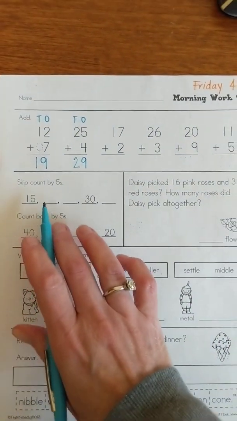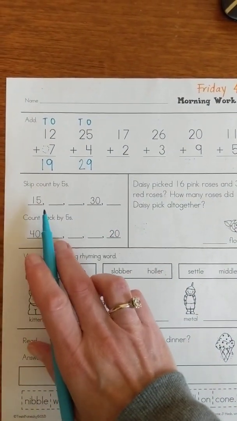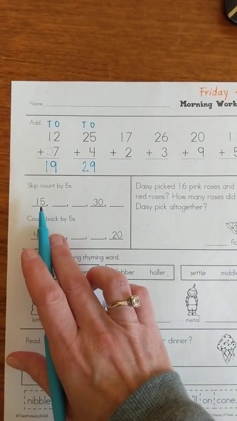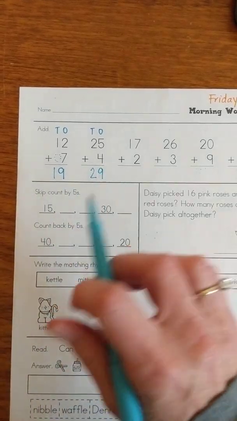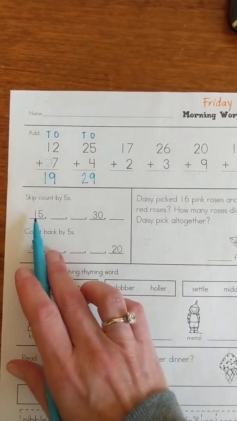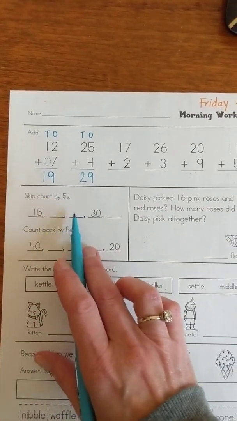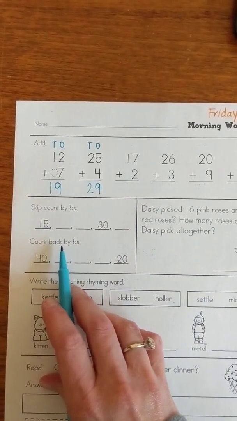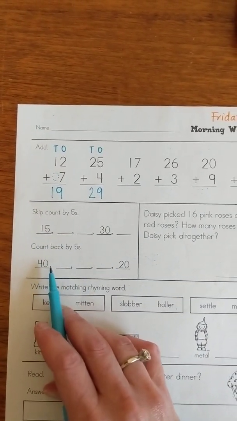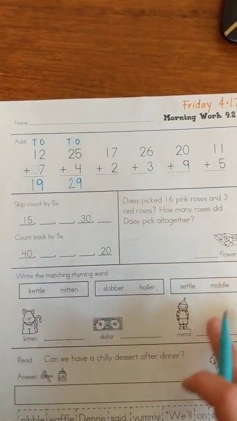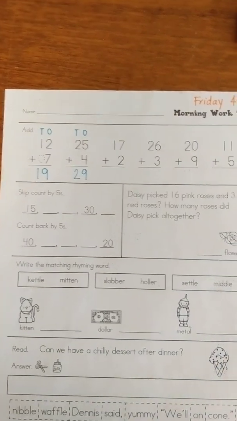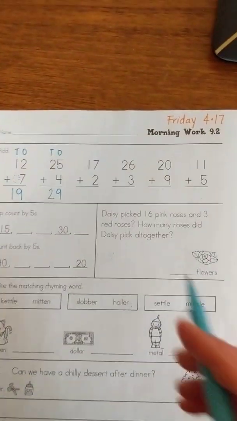Here we go. We are going to count by 5s, starting at 15. So remember, if you need to start right at 5 to get yourself going, you can do that. So we have 15. What would come next? Blank, 30, blank. Okay? Now we're going to count back by 5s starting at 40. So same thing, if you need to use your number line or your grid, you can do that, or you can go ahead and just do that from your memory, okay?